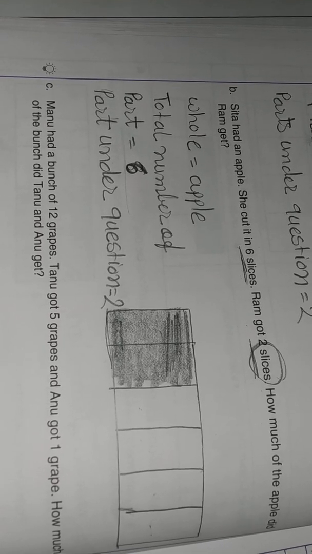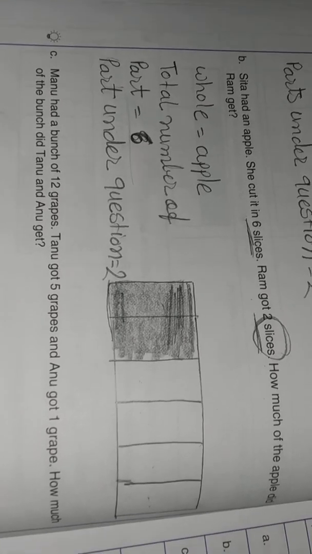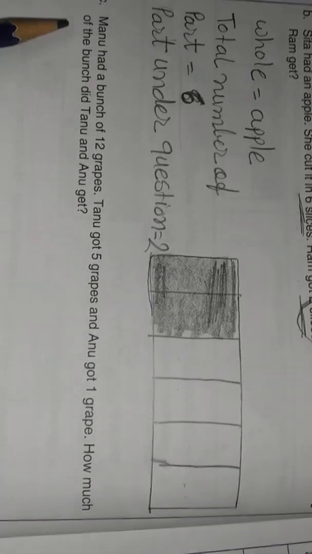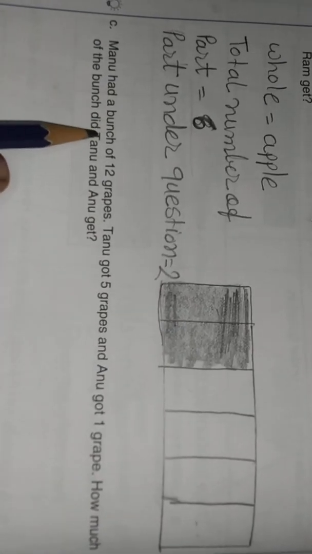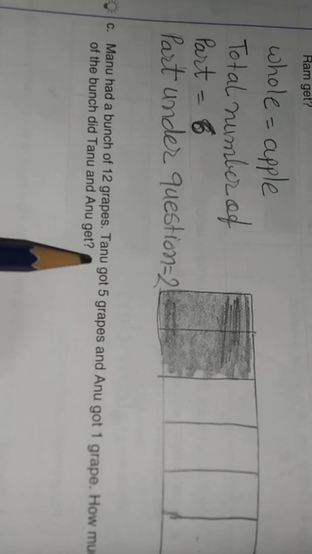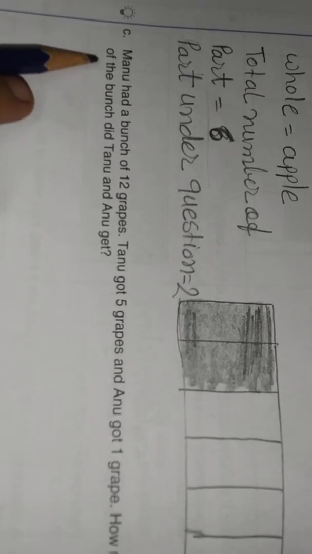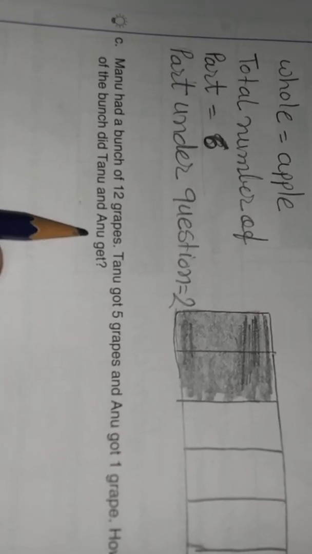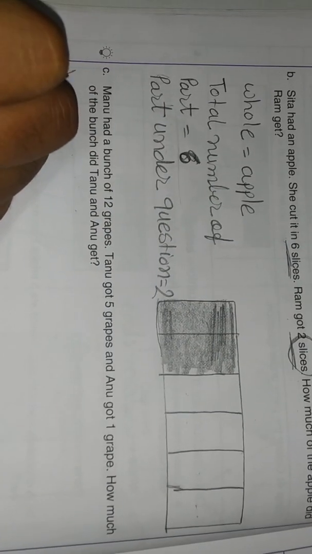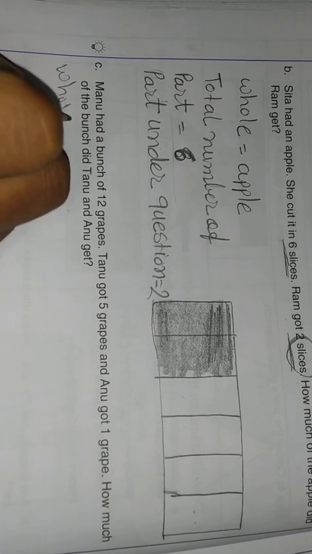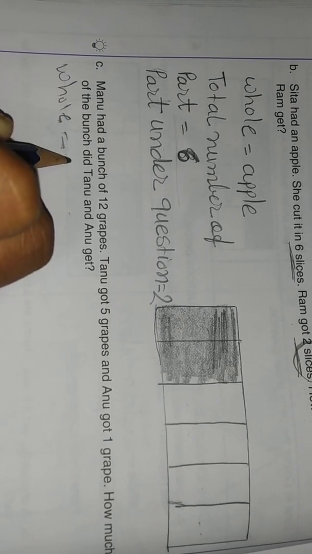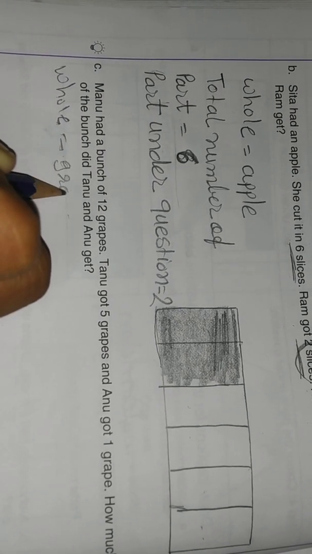Okay students, I hope your work is complete. Now we'll start the next question. The next question is, Manu had a bunch of 12 grapes. Tanu got 5 grapes and Anu got 1 grape. How much of the bunch did Tanu and Anu get? So in that we have to write here 1 is equal to grapes.